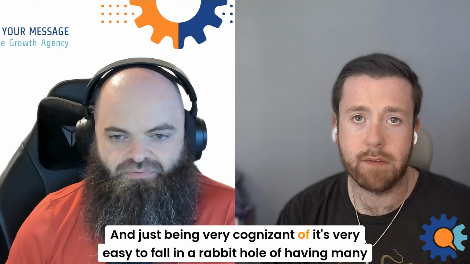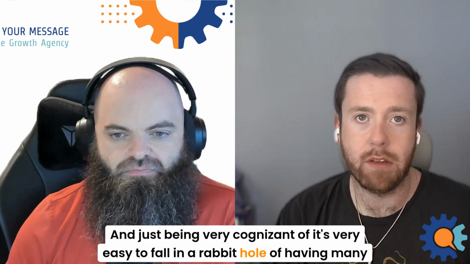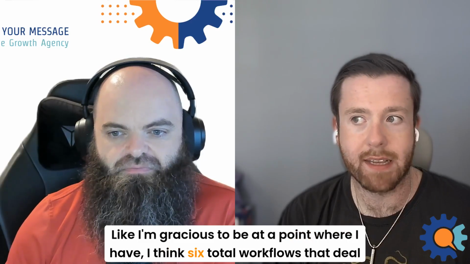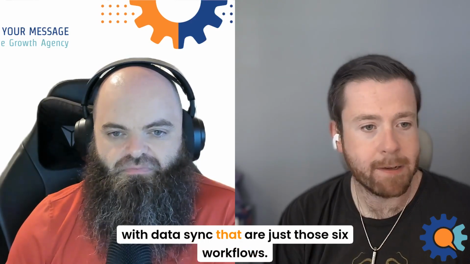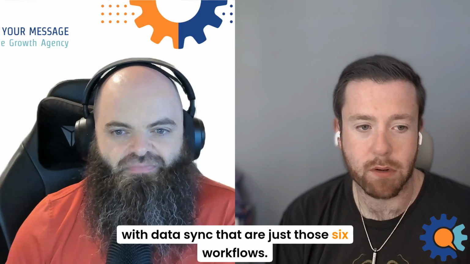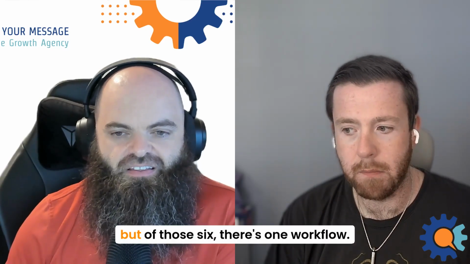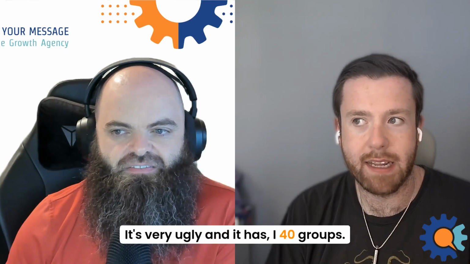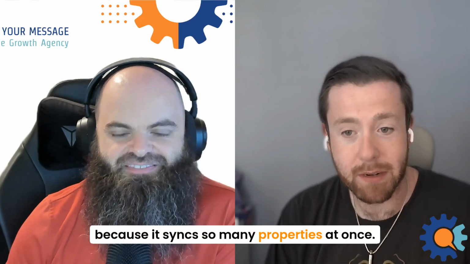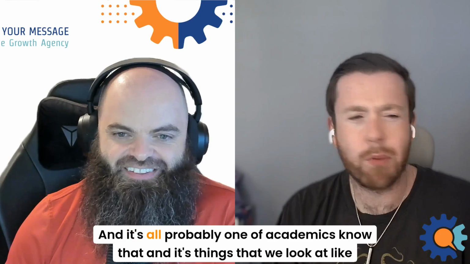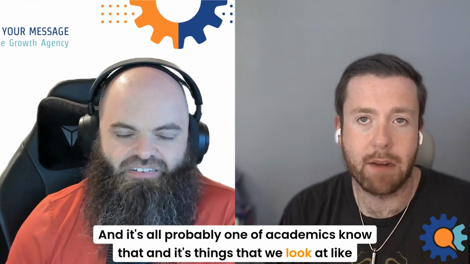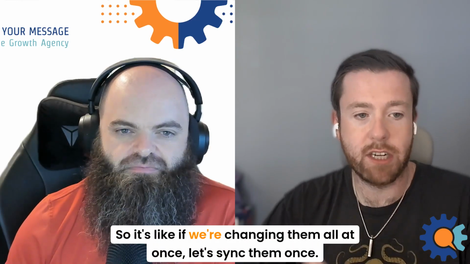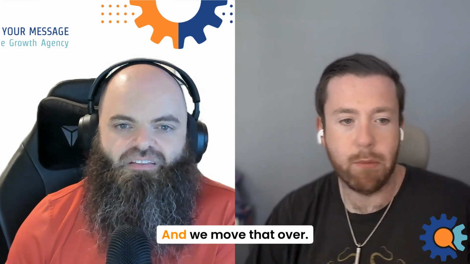And just be very cognizant that it's very easy to fall into a rabbit hole of having many workflows. I'm gracious to be at a point where I have, I think, 6 total workflows that deal with data sync. Of those 6, one is very ugly and has, I think, 40 groups because it syncs so many properties at once. They're all properties around academics, things we don't change often, but when we do, we change them all at once. So if we're changing them all at once, let's sync them once. And we moved that over.